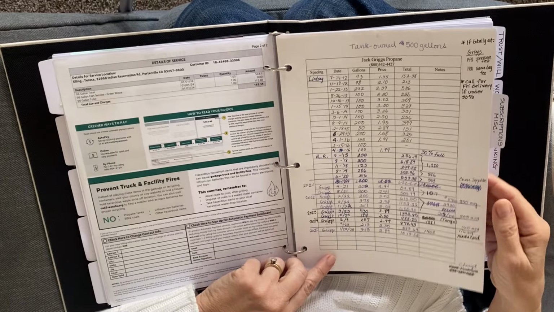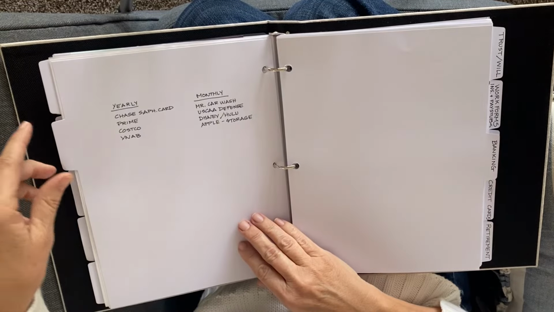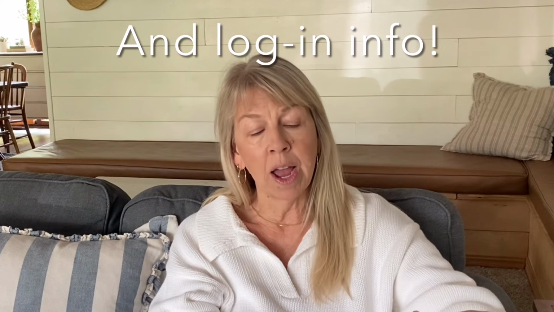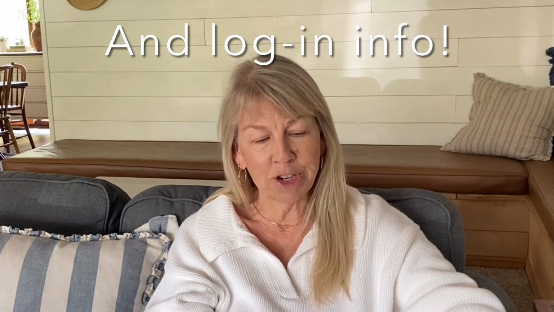Subscriptions and miscellaneous is next. And this one I am just starting to form because I haven't had this information in writing. We were just getting it online, but my goal in this next month is to make sure I have some kind of contact information for all of these things. After that, we have banking.